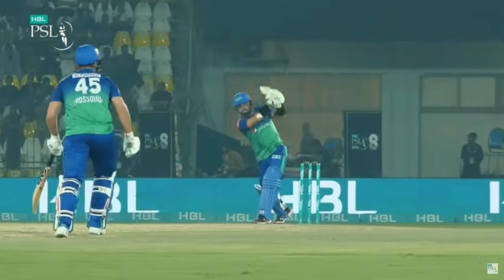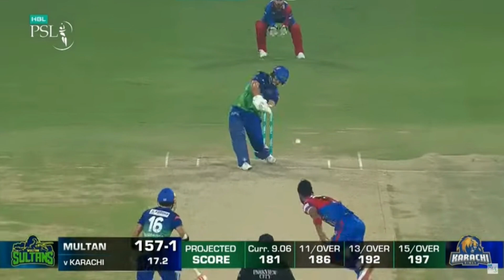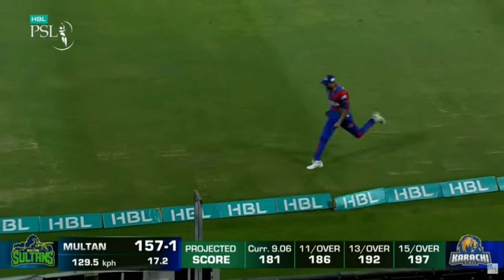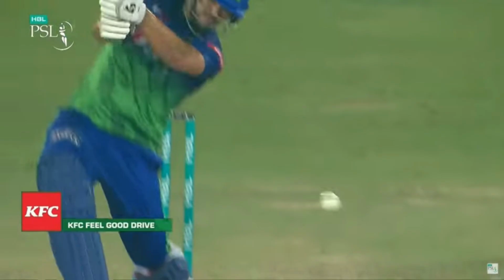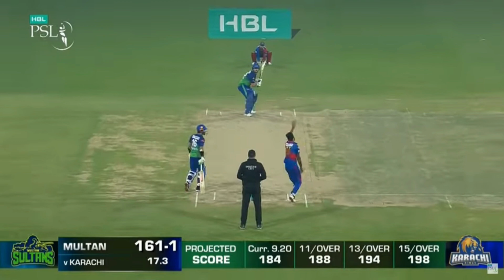Vince setting up the chase for Karachi. Length delivery and he does not hold back. He swings hard and sends it sailing over deep square leg. 106 meters. 5.2. Abbas Afridi to James Vince, 4. Misfield and 4 more. Short and angled in. 5.3. Abbas Afridi to James Vince, 6. 50 for Vince. Fastest 50 in this PSL. He's on fire, and Multan have no answers on how to stop him.